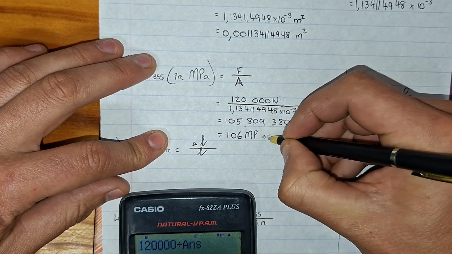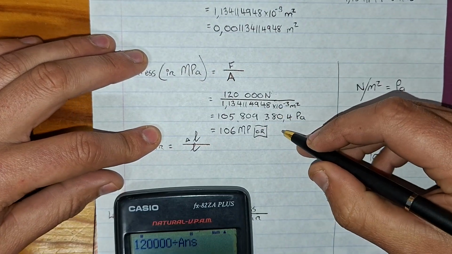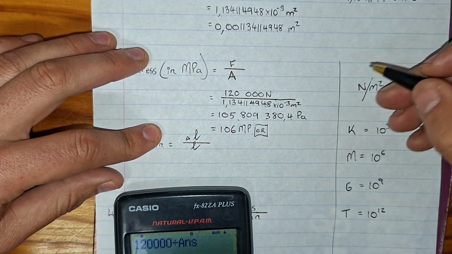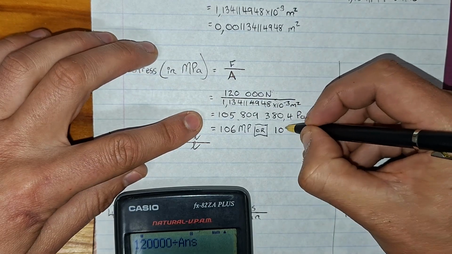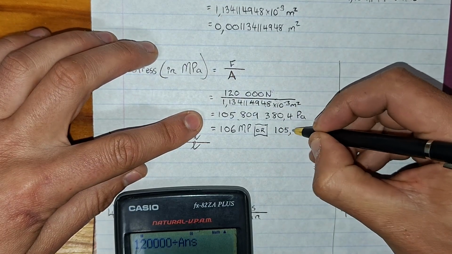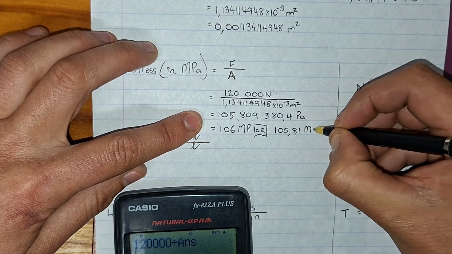Or if you still want to keep it as 2 decimal places with writing it still in megapascal, it will be 105.81 megapascal.